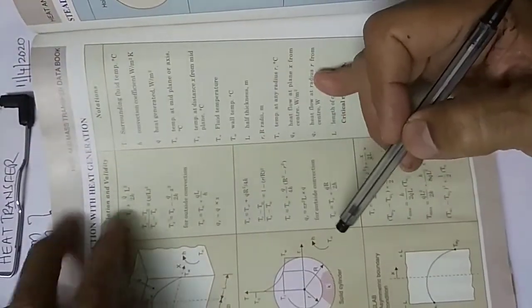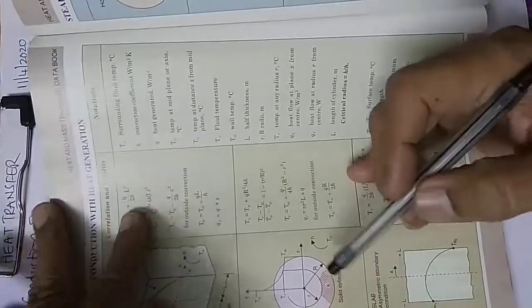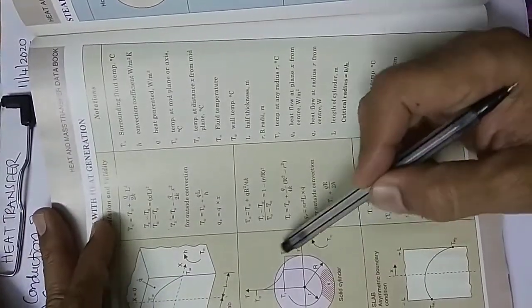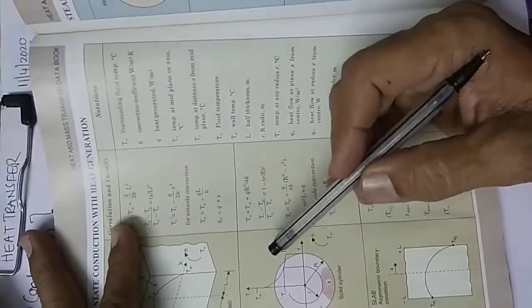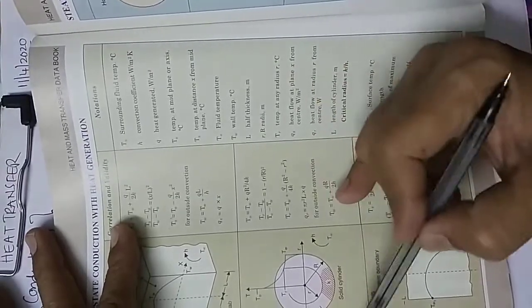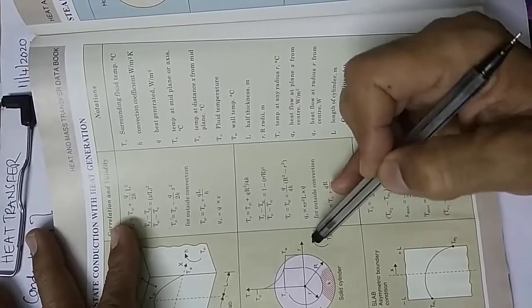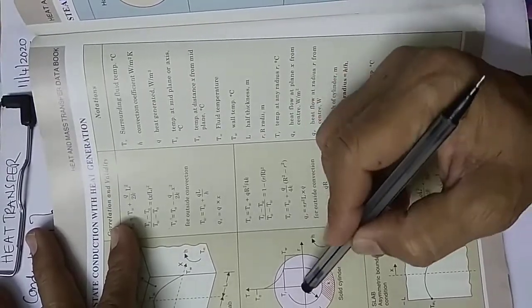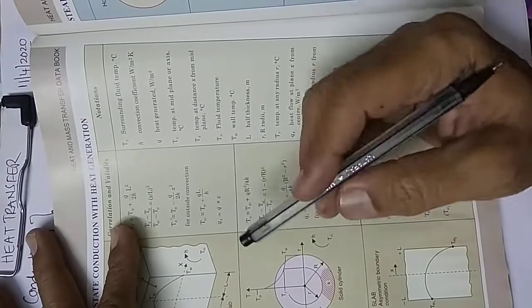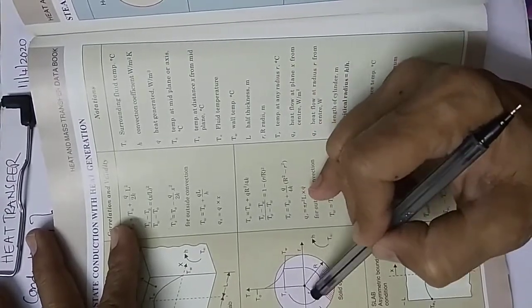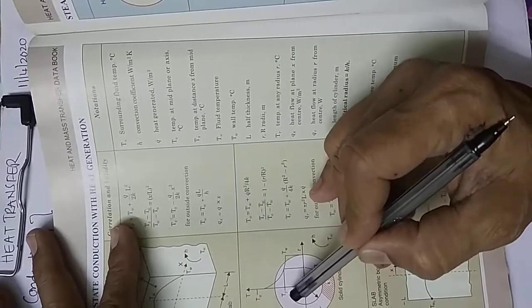So if I go to page number 48, here this type of problem has been given, the formulas have been given. In this, if you see, this is the solid cylinder. The solid cylinder has the ambient temperature, with a certain heat transfer coefficient H, and there is some radius, and you can find out at any given radius what is the temperature. That is T(r).